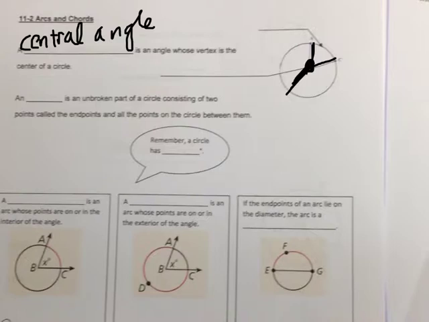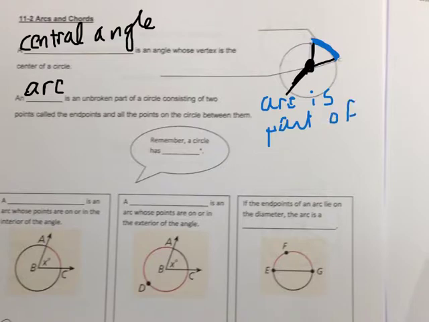An arc is an unbroken part of a circle consisting of 2 points called the endpoints and all points on the circle in between. You're going to put arc there, and it's spelled A-R-C. Let me use a blue color. This blue piece of the circle right here would be called an arc. An arc is basically part of the circumference. It's a piece of the distance around the circle. That's one helpful way to remember it.